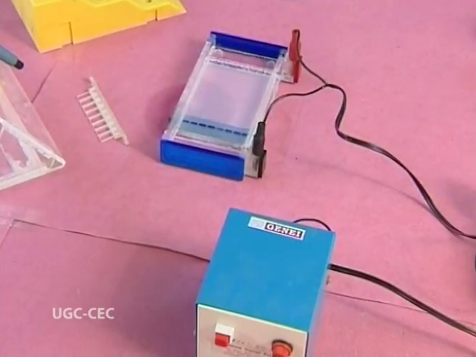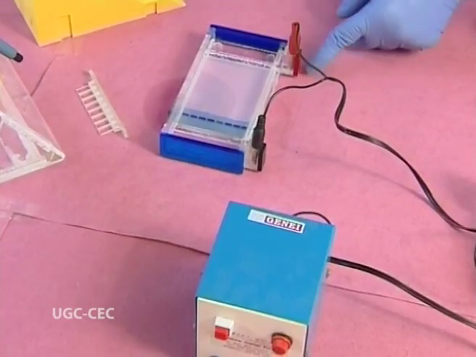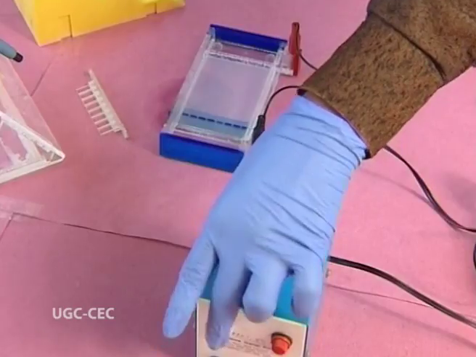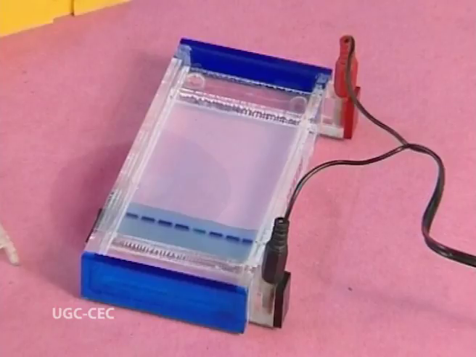Now once the wells are loaded, it's time to supply the power current. We have to make very sure that the wells are towards the cathode, that is negative charge, and the other side is the anode, that is positive charge, because DNA is negatively charged and after passing the current it will move towards the positive. Now the black one is the cathode and the other red one is the anode.